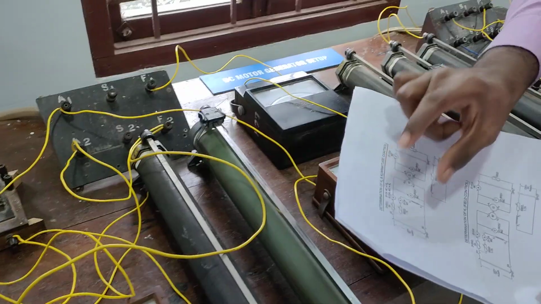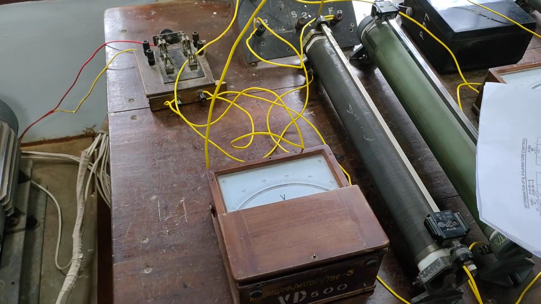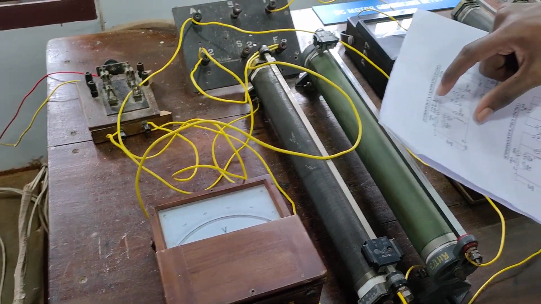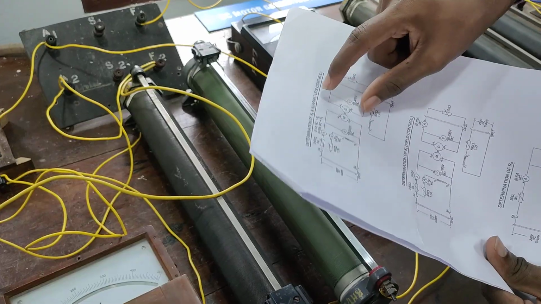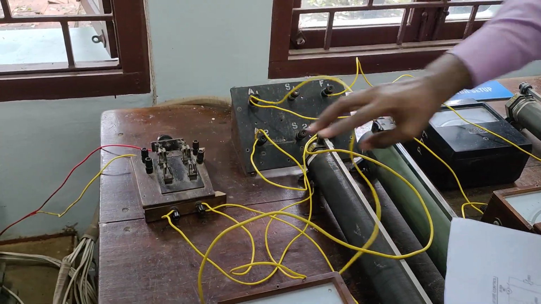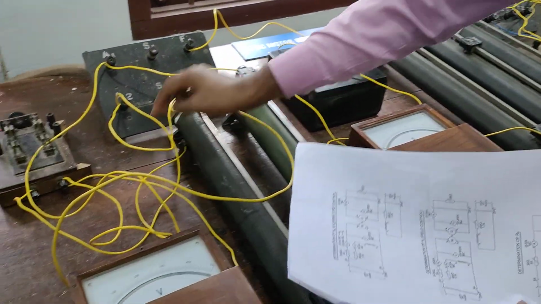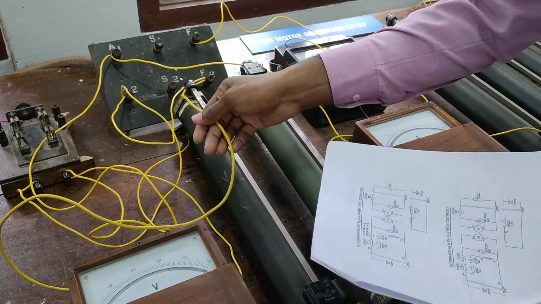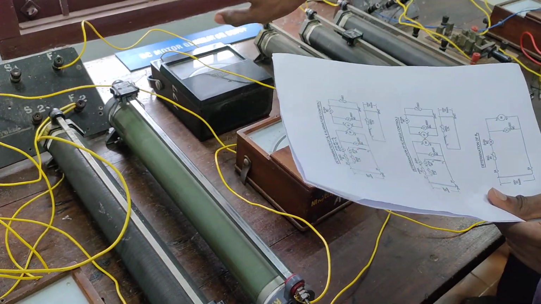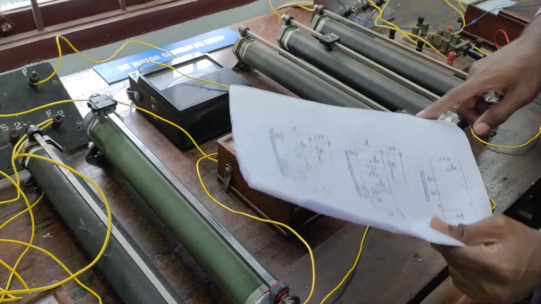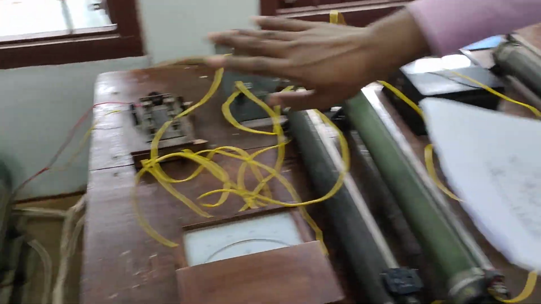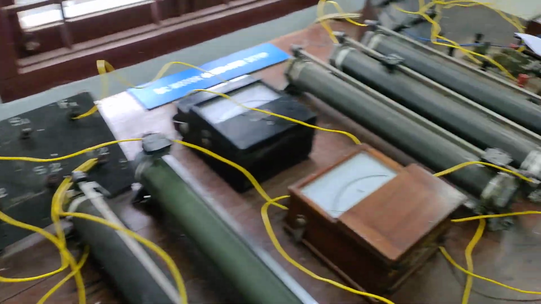And at last we are measuring the voltage using a voltmeter. That can be either across the armature or across this one. We are using positive to the armature and negative through the field. Now the motor side circuit is completed. Mechanically motor and generator are coupled. Now we are going for the generator side circuit.